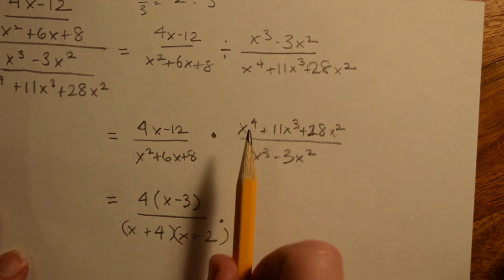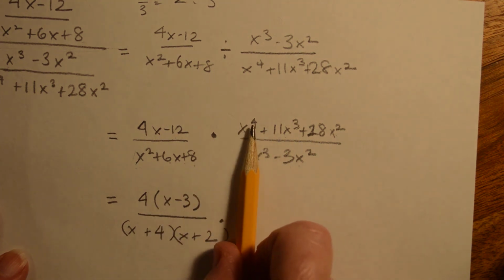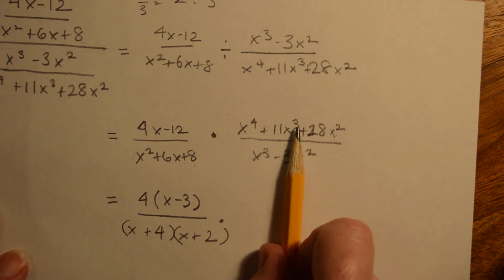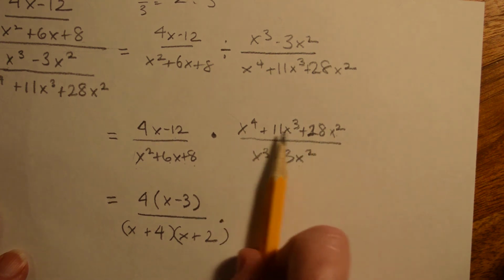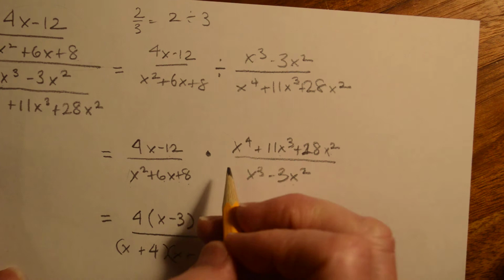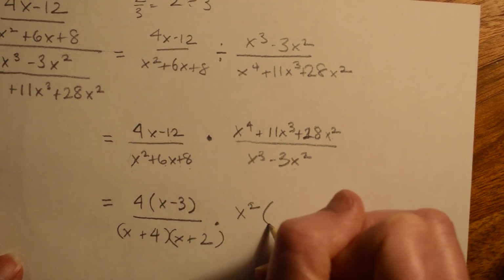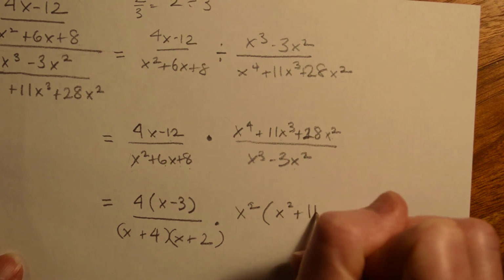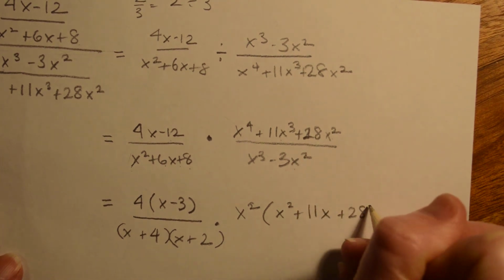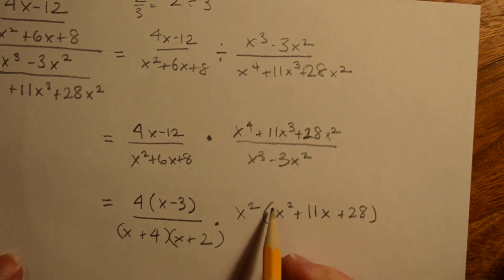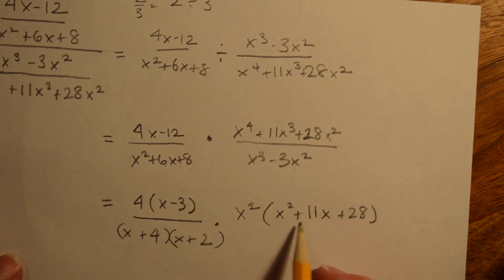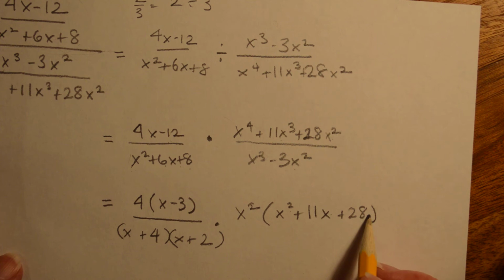The pattern for the general part is that this has to be even, this has to be half as big, and this has to have no variable at all. So it doesn't fit that pattern, and we need to take out the common factor of x squared first. When we do that, we get x squared times x squared plus 11x plus 28. That is now an easy general trinomial: easy because the leading coefficient is 1, general because of the pattern with the exponents, even, half as big, nothing, and then it's a trinomial.